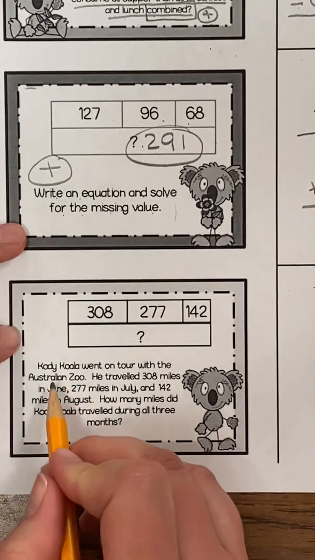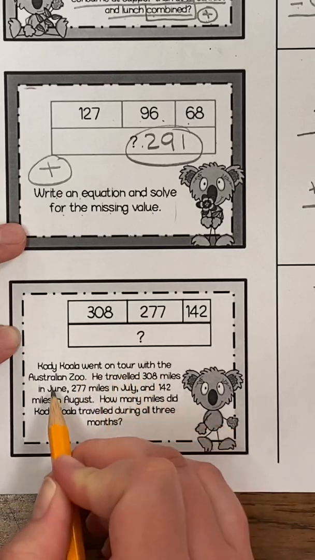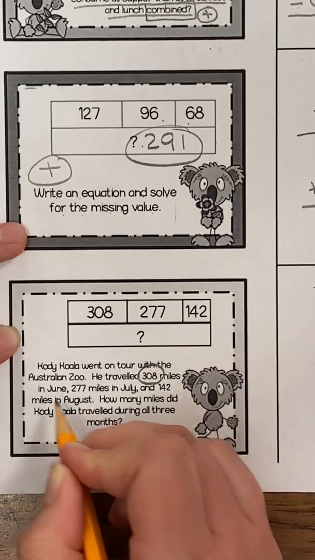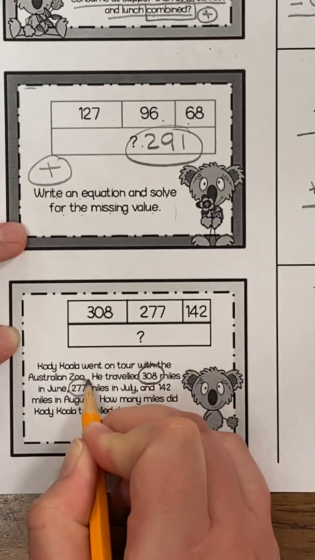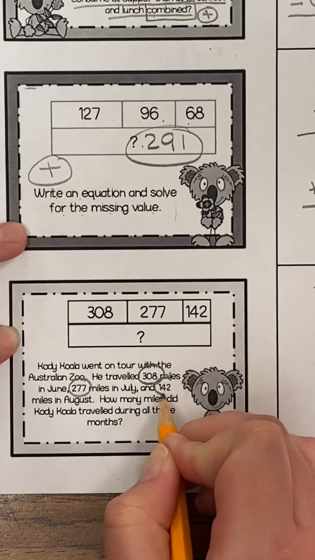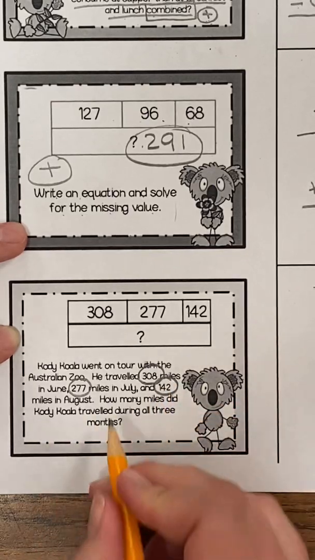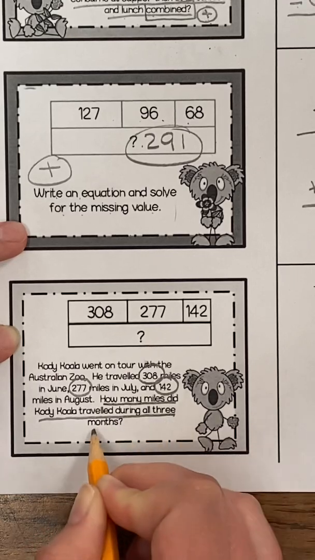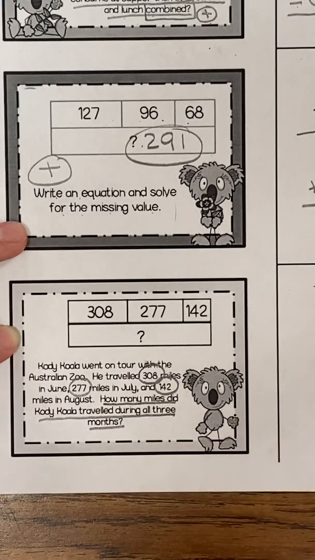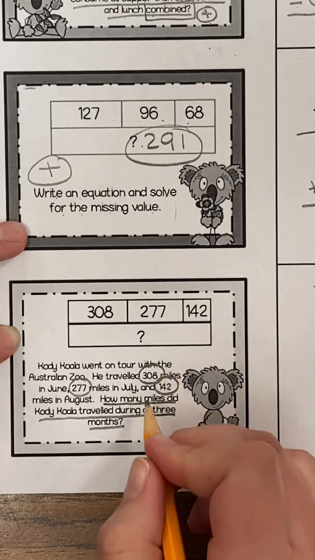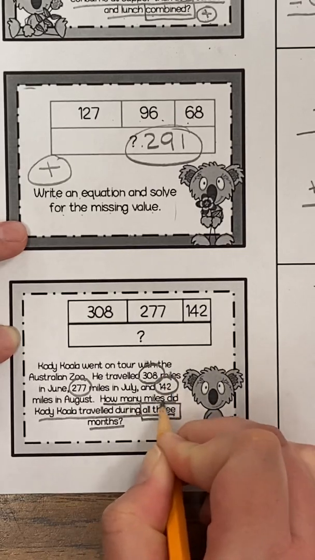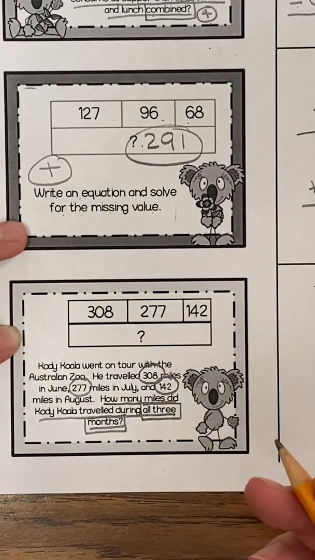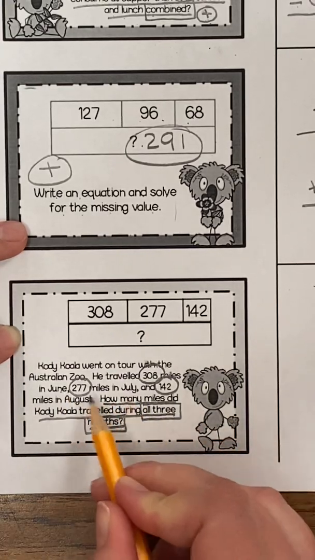Okay, here we go. Cody Koala went on tour with the Australian Zoo. He traveled 308 miles in June, 277 miles in July, and 142 miles in August. How many miles did Cody travel during all 3 months? Well, the clue word that helps me is all 3 months. So we want to know how much in total. So we know how much was in June, July, and August.